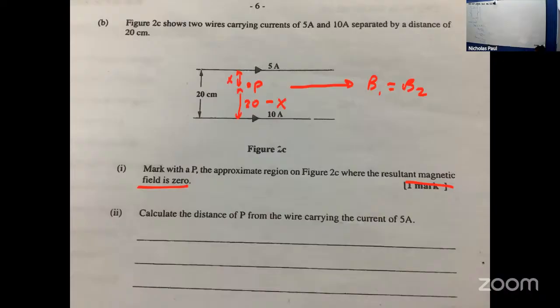Right? So how do we find magnetic flux density for a straight wire? Mu naught by the current over 2 pi by the distance. Very good. So it will be mu naught by 5. It doesn't really matter if it's 5 or 10, right? But mu naught by 5, this is equal, yeah, because they're equal, 2 pi by 5, right?